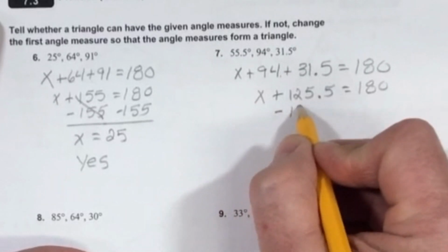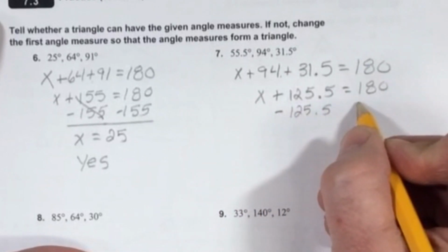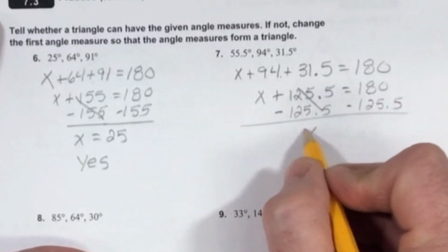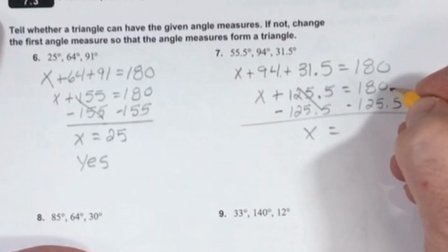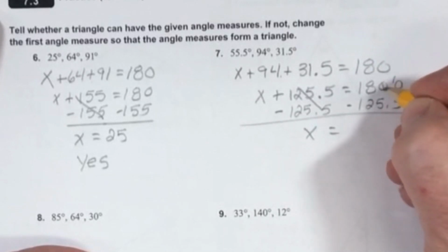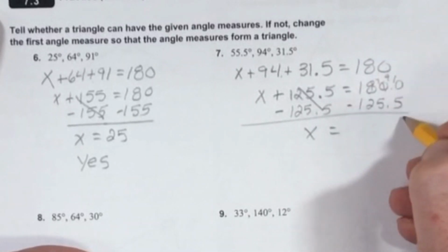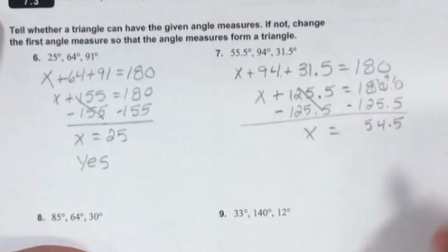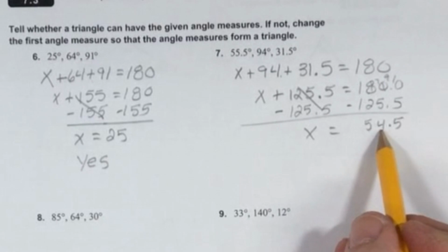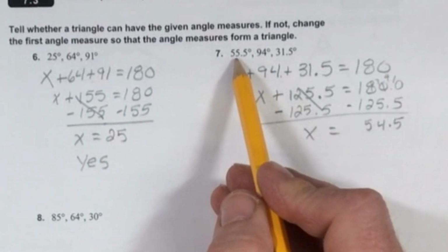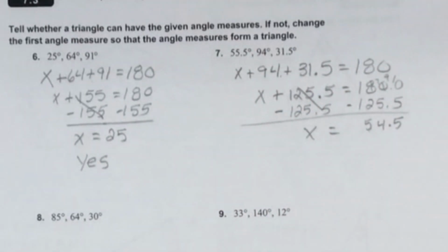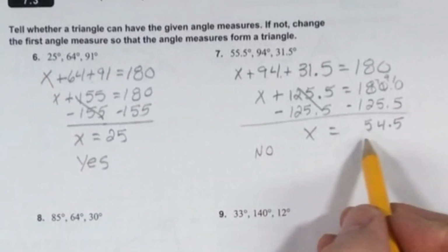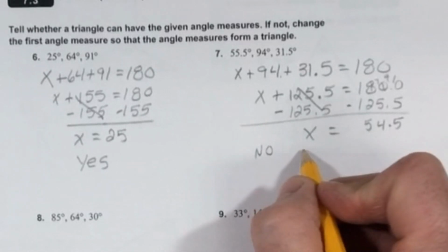Now I have to subtract 125.5. And x equals, well, I'll put the decimal in, annex a 0, do some borrowing stuff like that. 54.5. Wait, it's 55.5. So this is a no. And we know that that first angle has to be a 54.5.